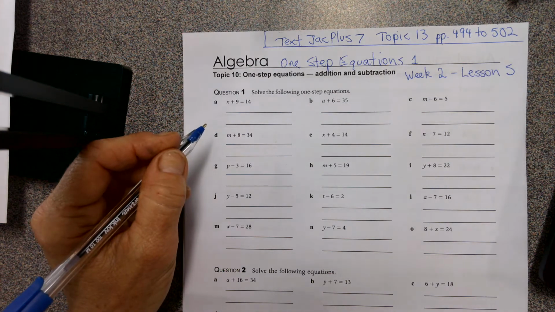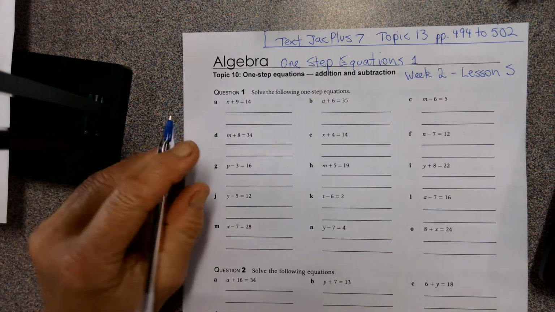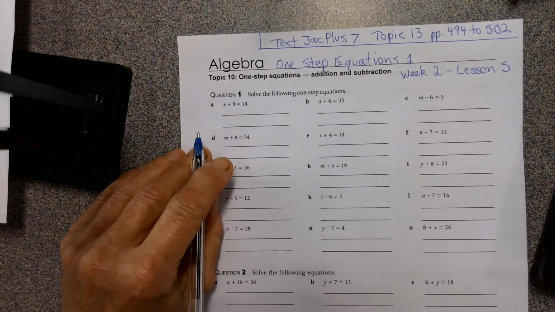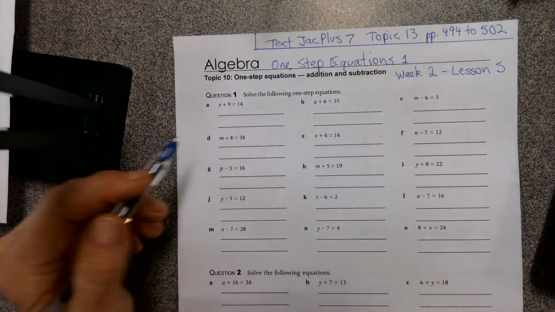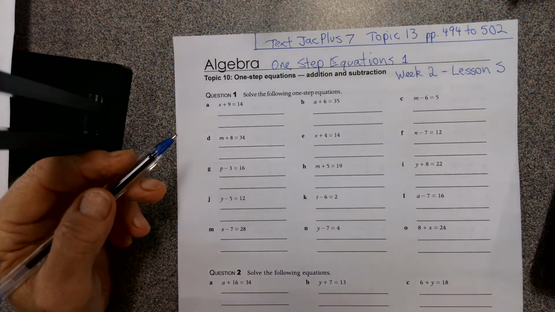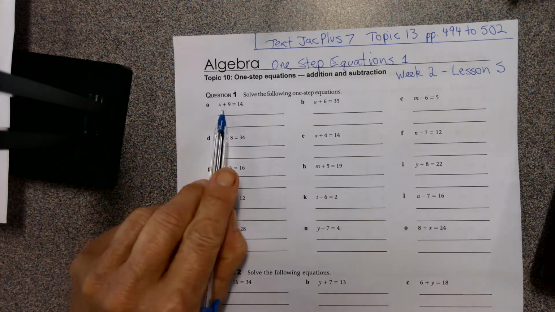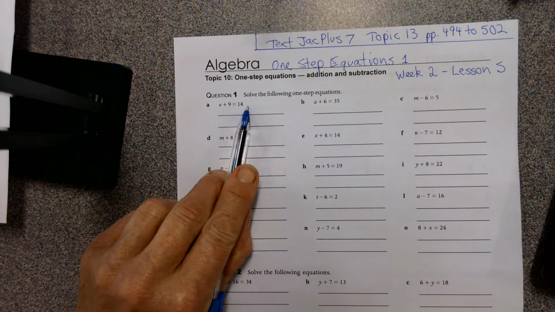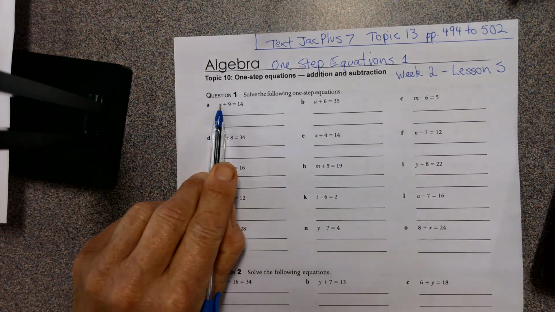Anyway, on your worksheet, one-step equations 1, question 1. Solve the following one-step equations. You look at it and in one-step equations, you're looking for the unknown, which is usually written as a letter. So in this one, x plus 9 equals 14. X is the letter. It's the one that represents a number.